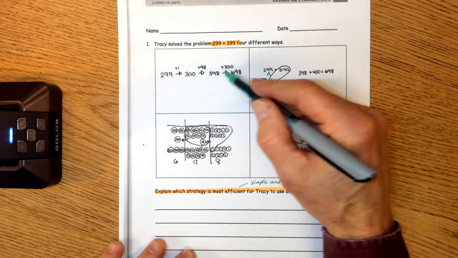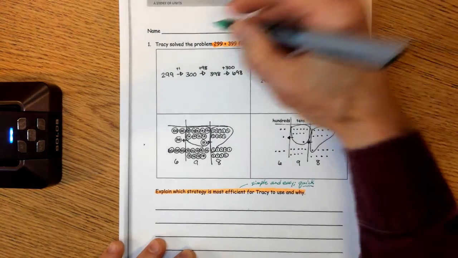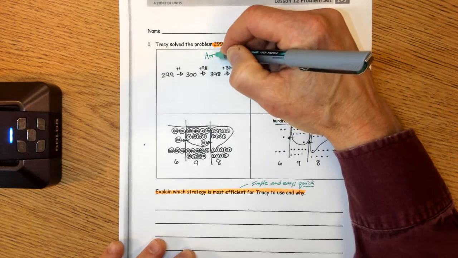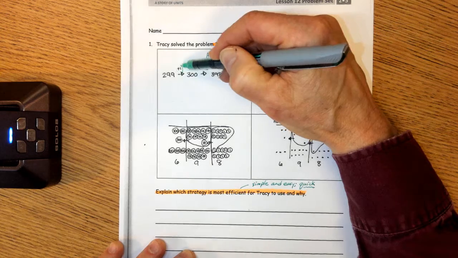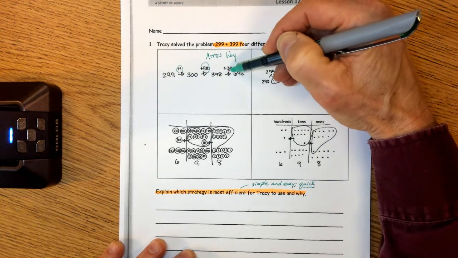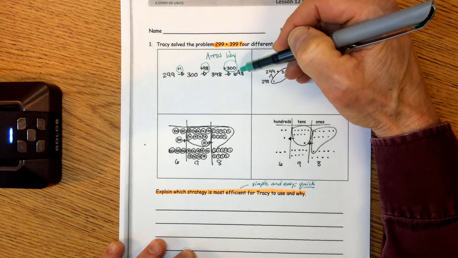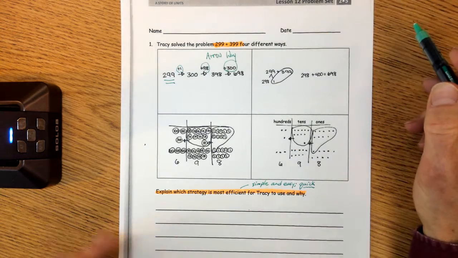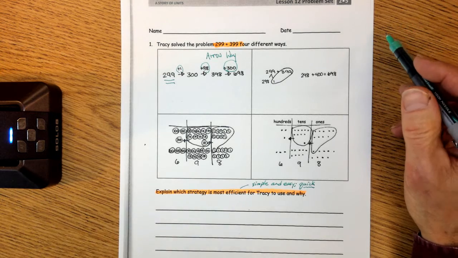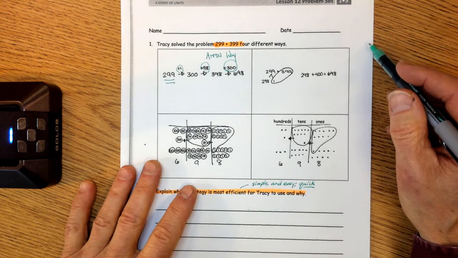And we look here, and you probably recognize the arrows and think, hey, there's the arrow way. There's Tracy doing the arrow way. And she took 1, and she took 98, and she took 300, and she put them all together to add to the starting number of 299. Okay, that's one way to get the answer.